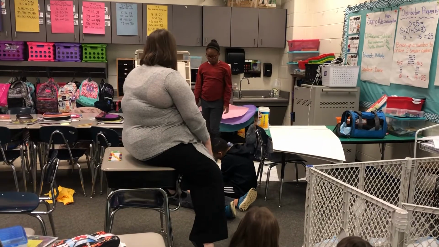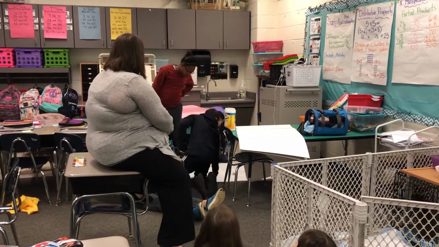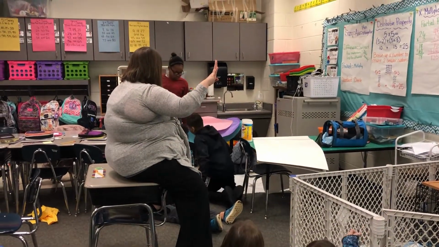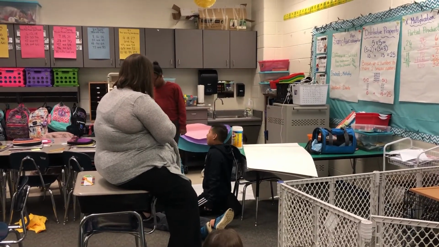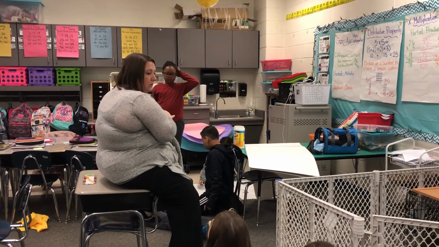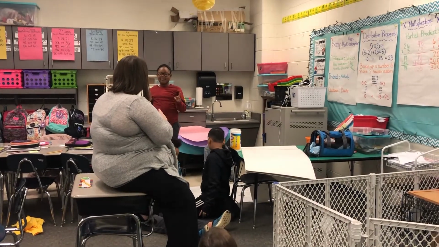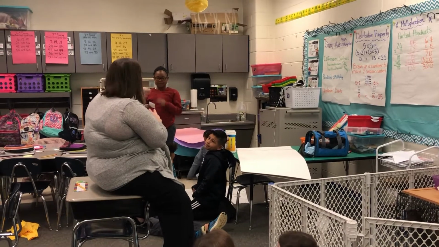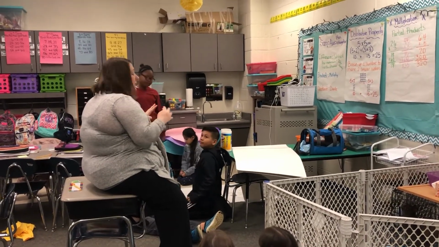And what else could it be? A rhombus. What does it take for it to be a rhombus? 4 sides. 4 sides, 4 angles, and what makes a rhombus special? It's kind of a square. What makes a rhombus special? Okay, they have to have 4 equal sides. To make it a rhombus, it has to have 4 equal sides.